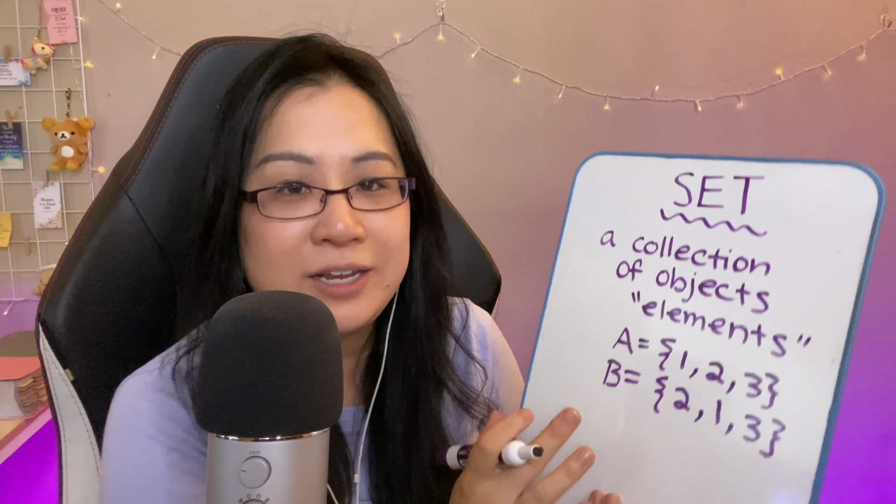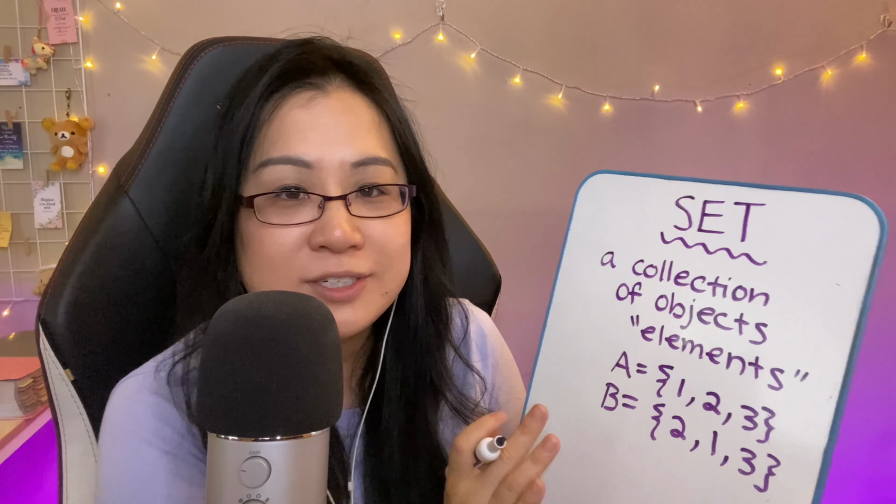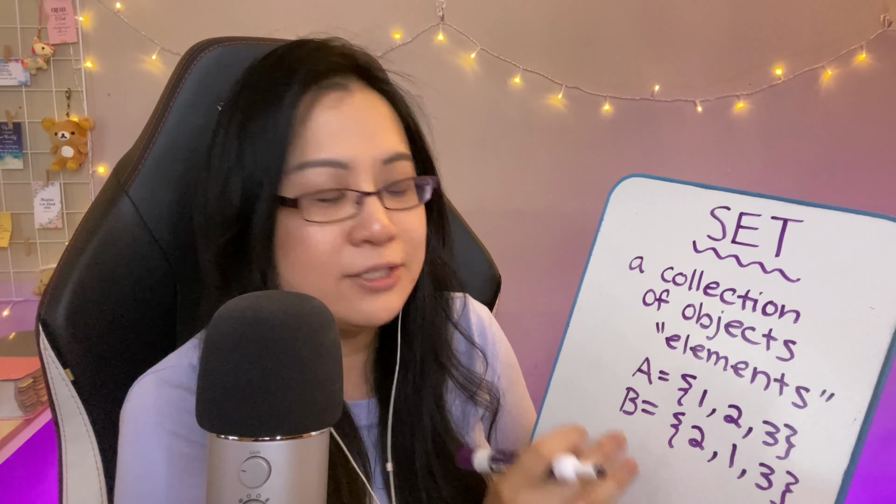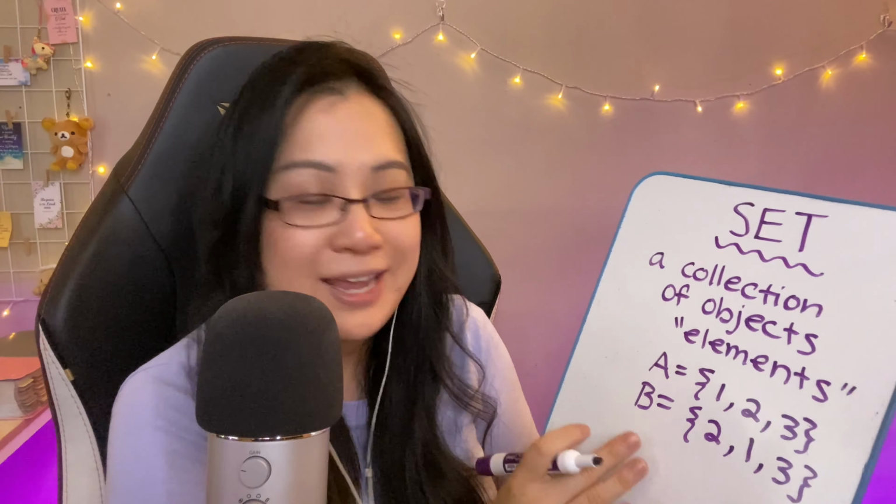They have the same elements, 1, 2, and 3, but in different orders. A and B are equal sets. The order does not matter when it comes to sets because it's the same collection of objects. It's still just 1 and 2 and 3. The order of these elements does not matter. So A equals B. Okay.